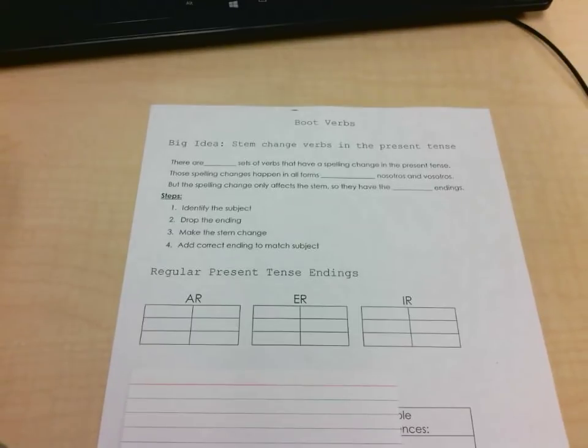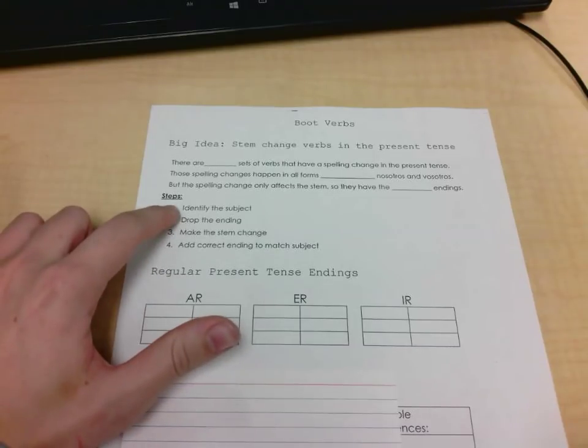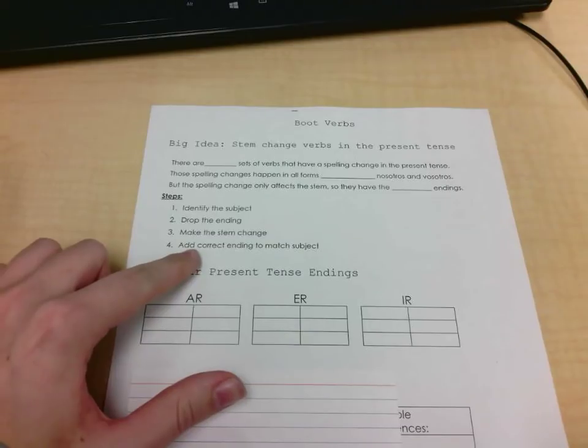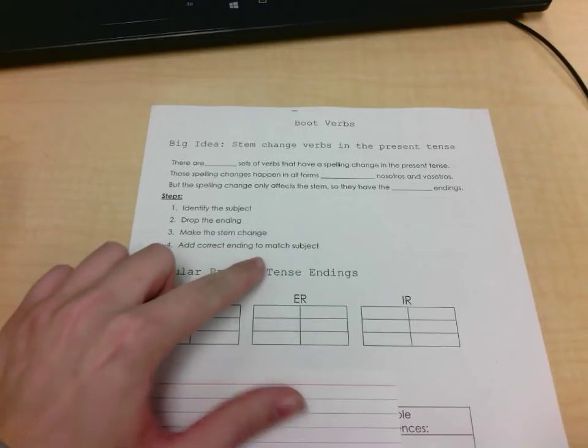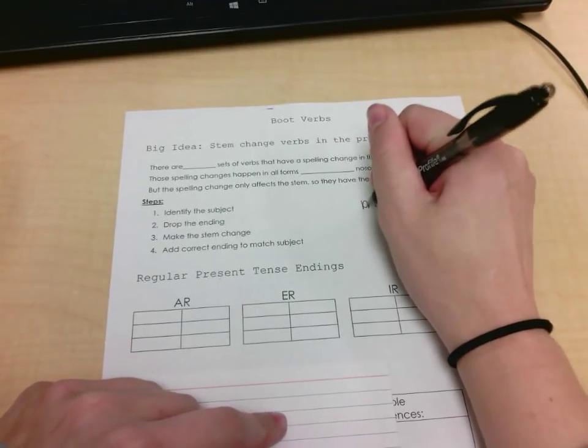Hola clase. We have been learning so far how to conjugate only regular verbs up to this point. They follow our typical pattern of first identifying our subject, second dropping our ending, and then third step would be adding the correct ending to match our subject. Alright, if for example we have the verb nadar.